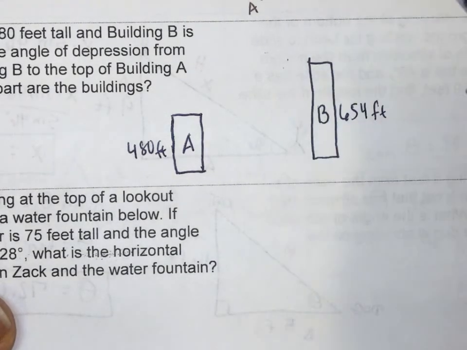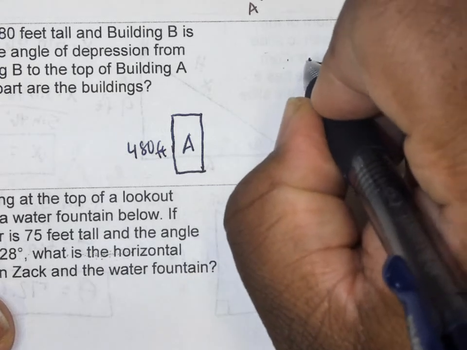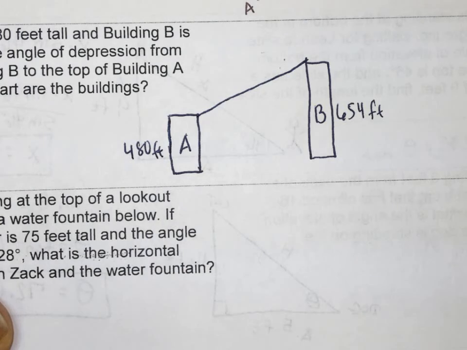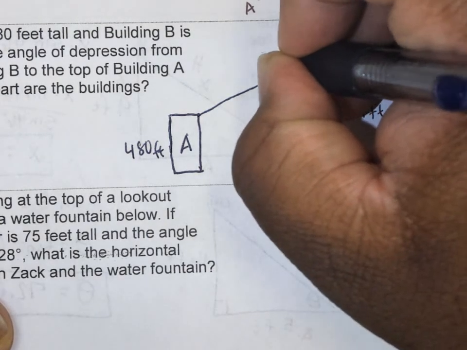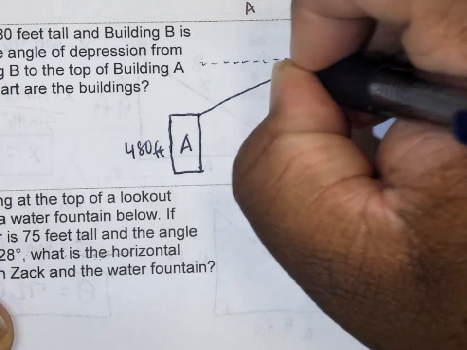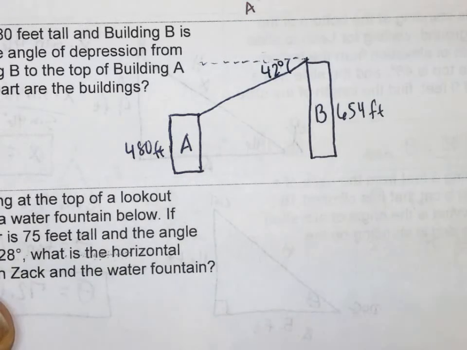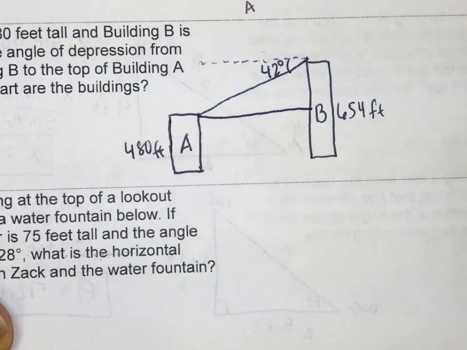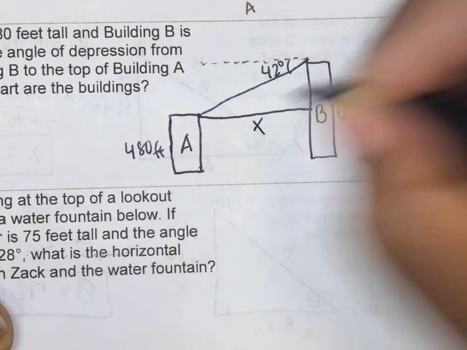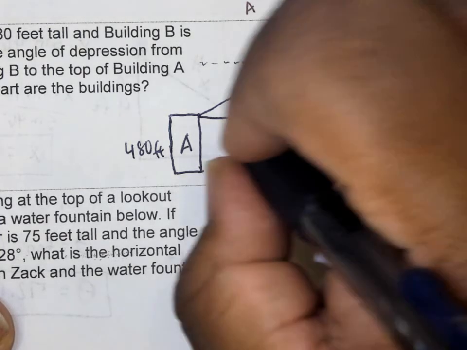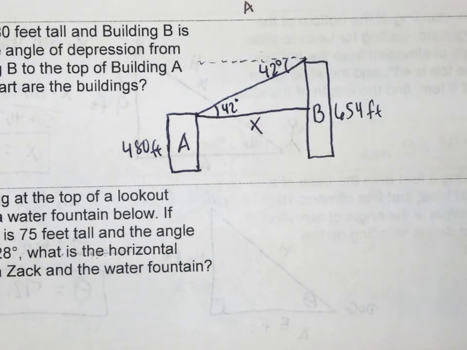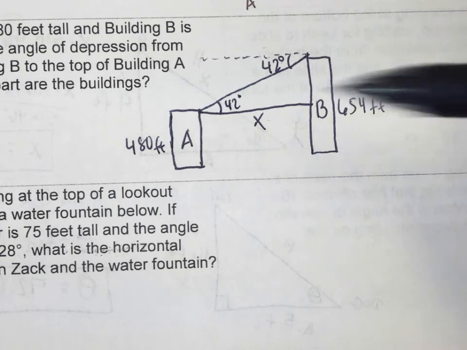Then they say the angle of depression from building B to the top of building A is 42 degrees. So 42 degrees right here. They say how far apart are the two buildings, so they want to know this distance right here. My variable X goes here. Angle of depression is 42, so my angle of elevation will be 42 inside. I know I'm looking for variable X.